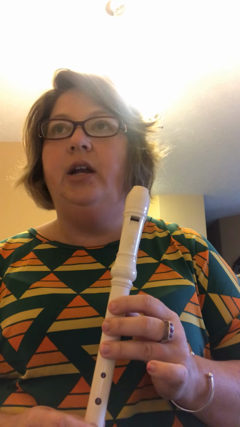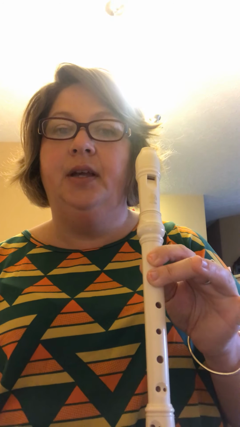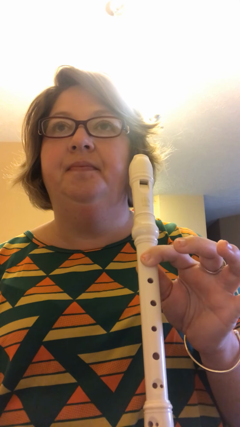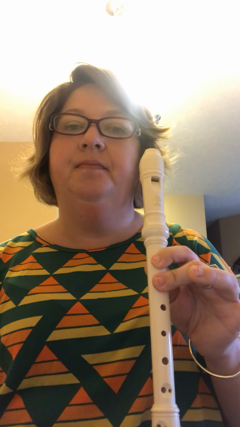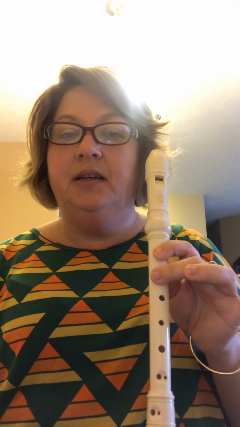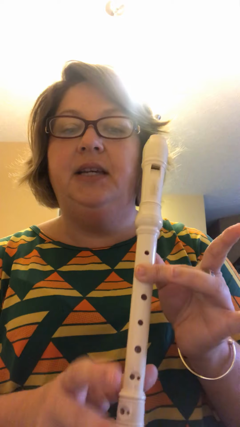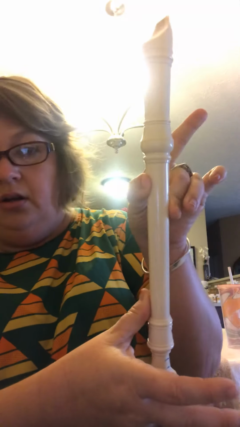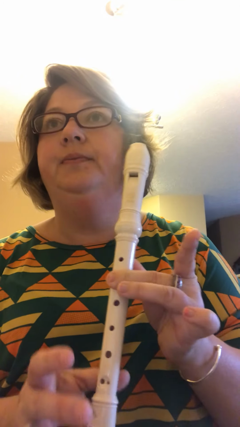The first line is really not that hard, honestly. Okay, so we're going to do it one time through the first line without rhythm, no rhythm. G, A, B, A, B, C, C, cover the back hole.